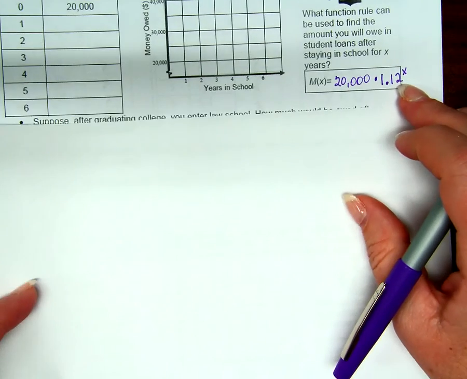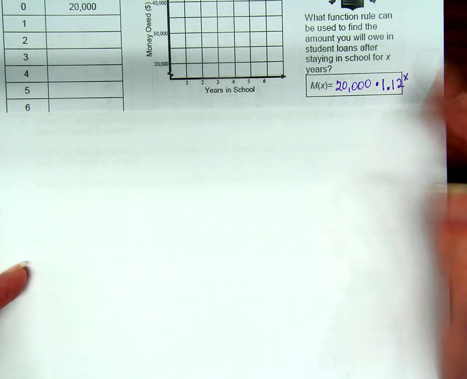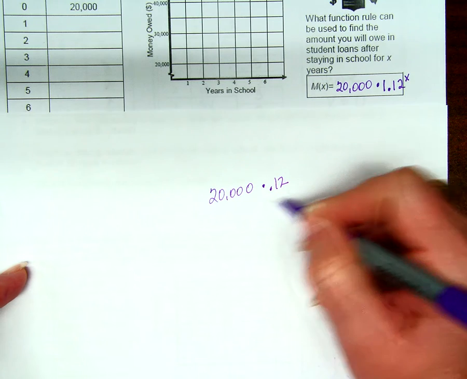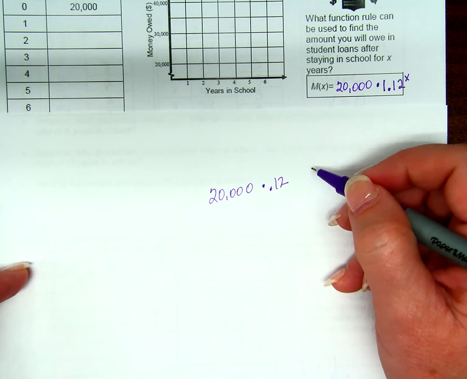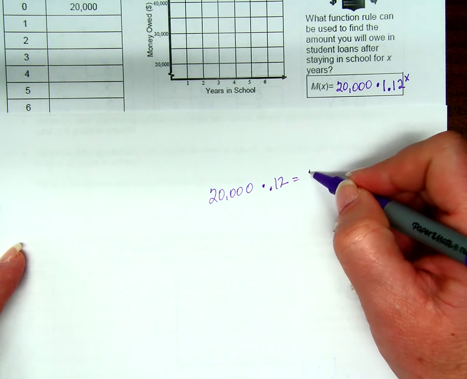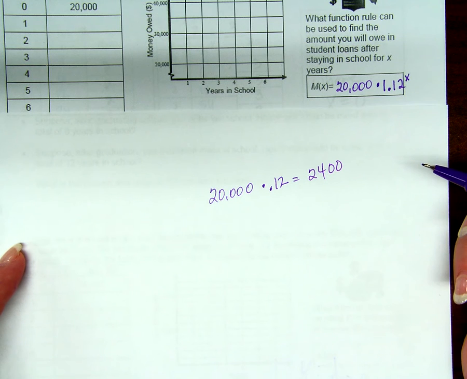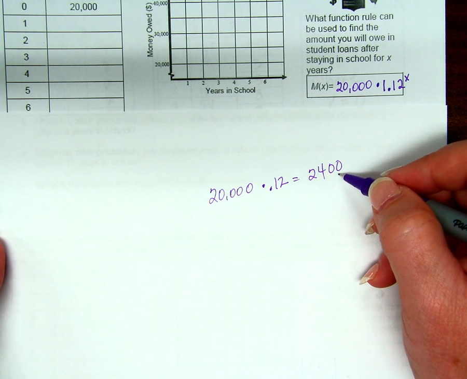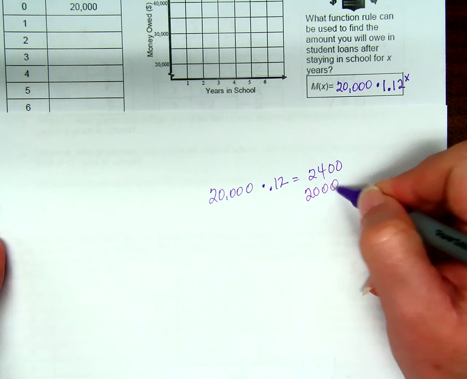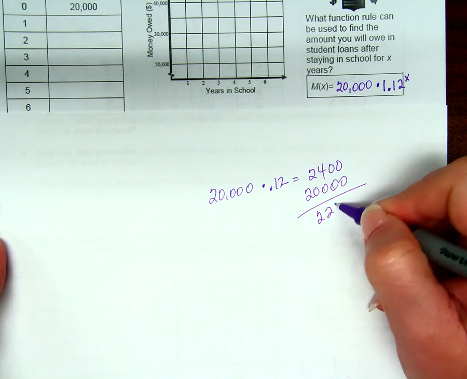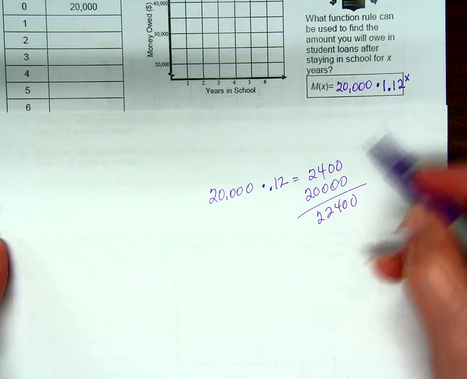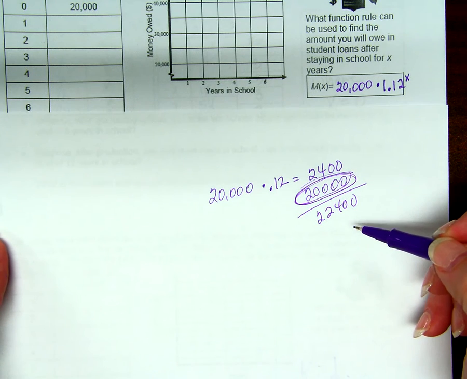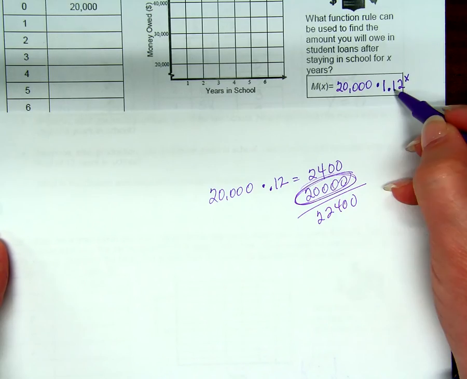If I'm going to figure out how much I owe after 1 year of school, I would have to take the 20,000 and multiply it by 0.12. What is that going to give me? That's going to give me my interest that I owe, right? Which will be 2,400, I think. And then to find out how much total I owe, what do I have to do to that 2,400? I have to add it to the 20,000 that I originally borrowed, right? 22,400. If I do the 1.12, that takes that into account. That is part of the equation already. It's like I'm saving myself a step by multiplying by 1.12.